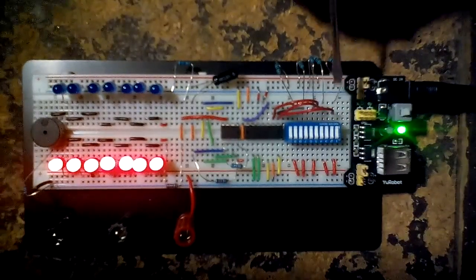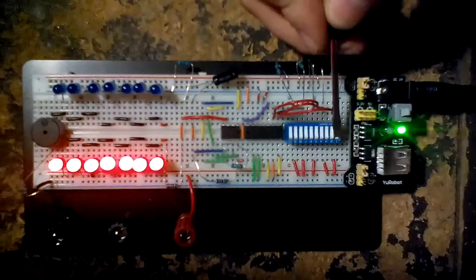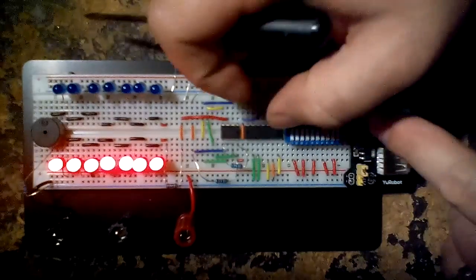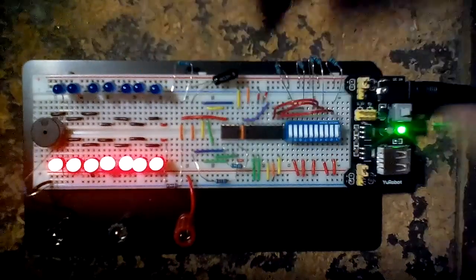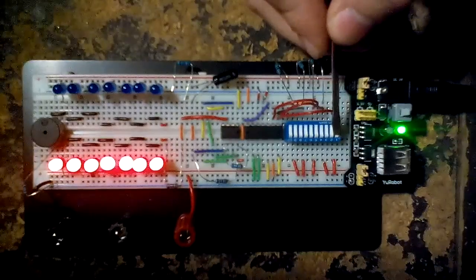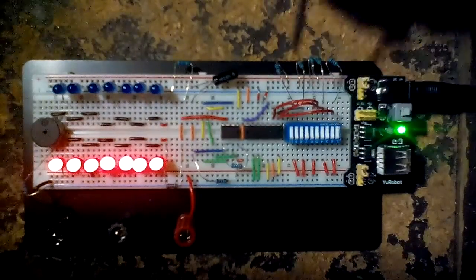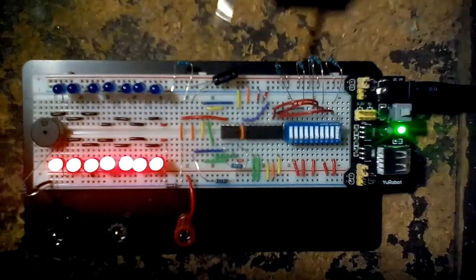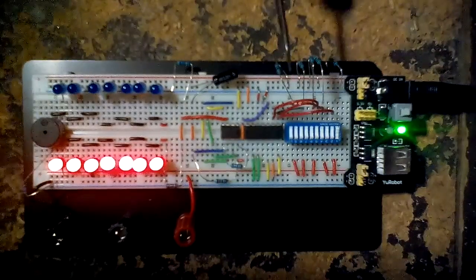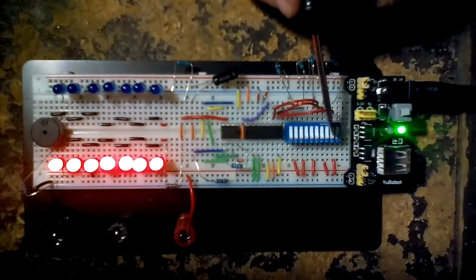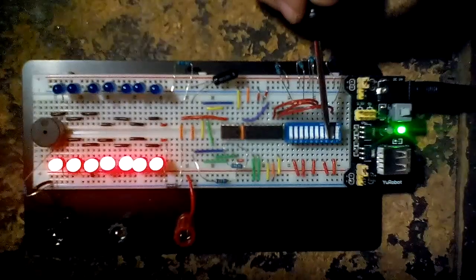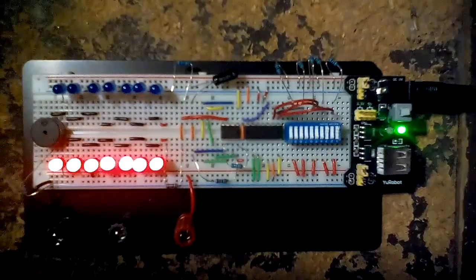So let's turn on pin 1, which is going to be opening our door. Let me get my dip switch down. Sorry about that. Yep, there we go. Okay, so pin 1 is on now, which means our door is open, and let's open the window just to show you guys that the circuit doesn't work.